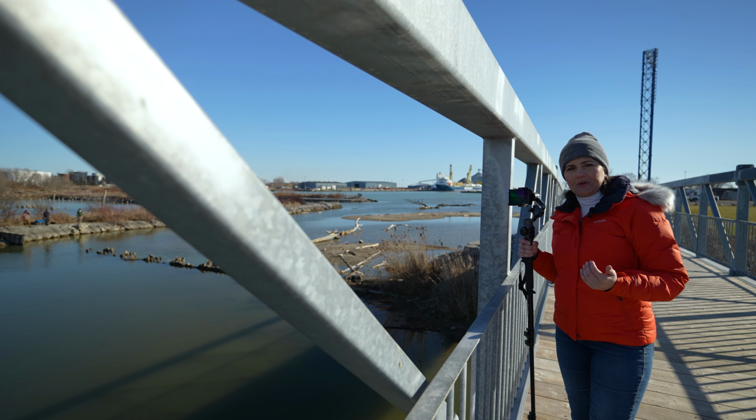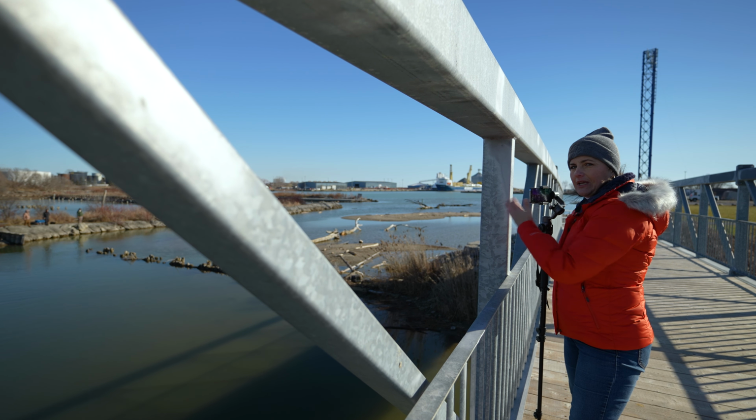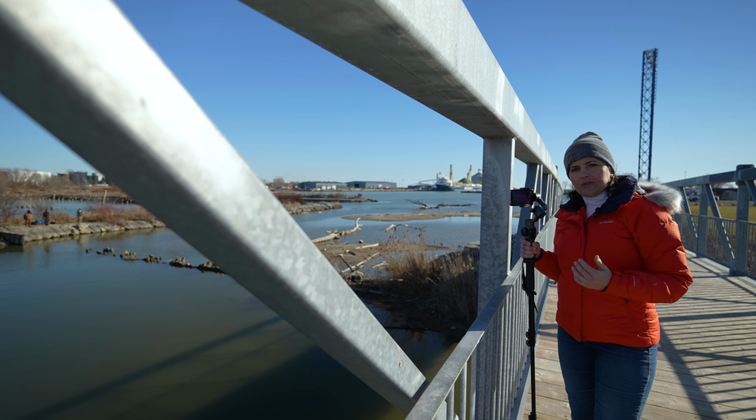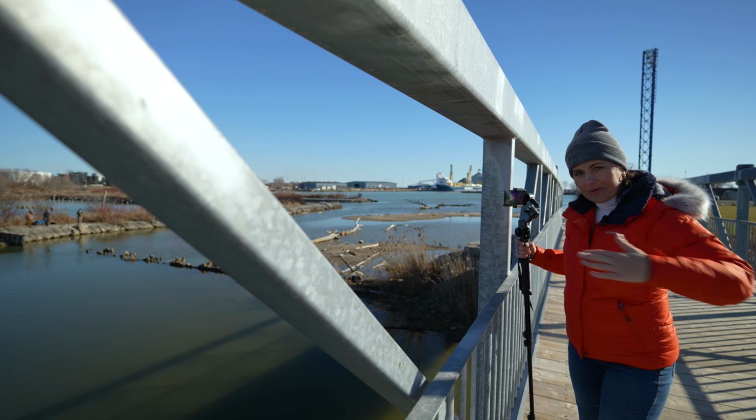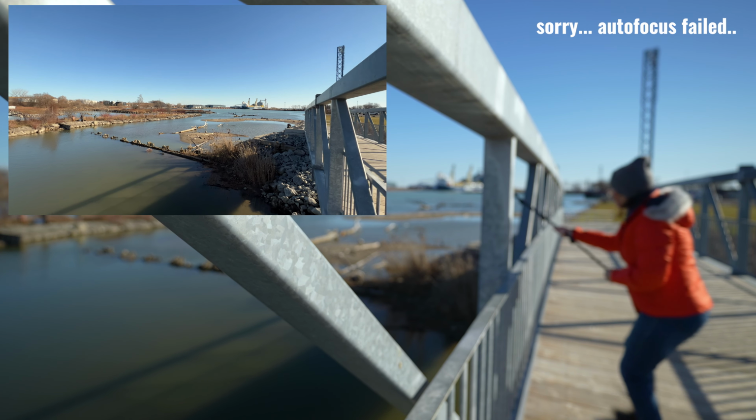For this one, I'm using an ultra-wide angle lens. I'm making sure the gimbal is in all lock mode. I'm gonna extend the monopod way further out of the bridge, making sure I'm already framing the object, which will be the ship over there. And I'm gonna be backing up, revealing this bridge. Let's do this. I'll try 2 different ways.